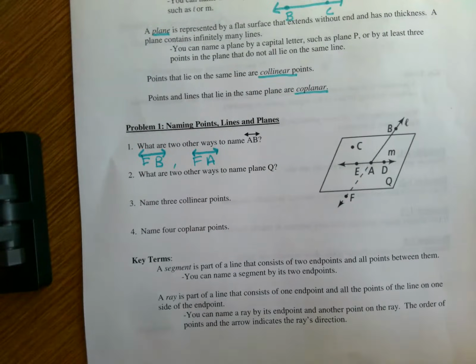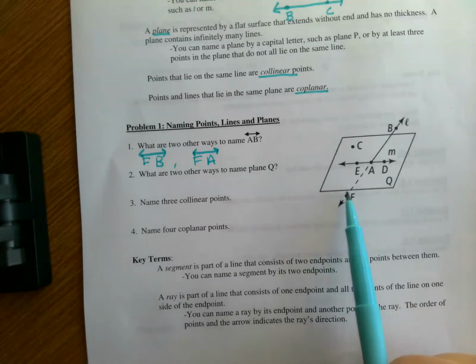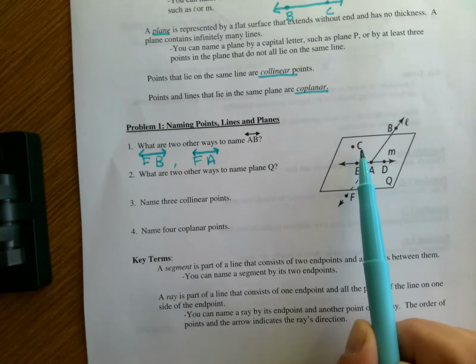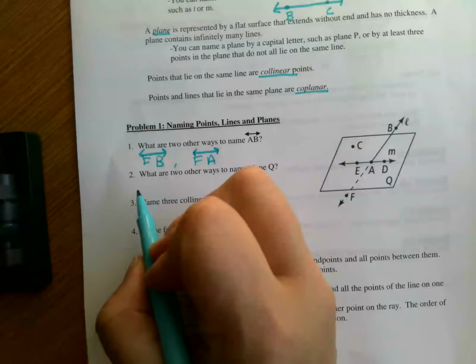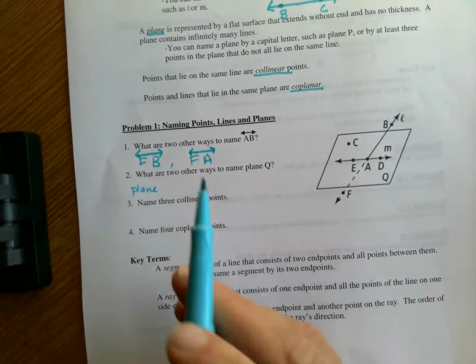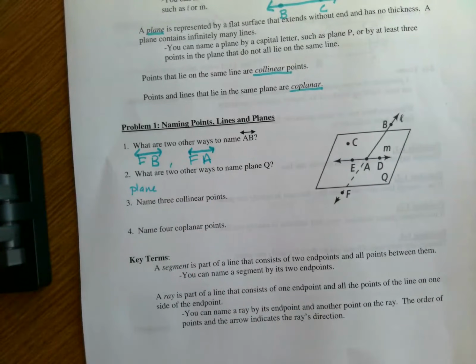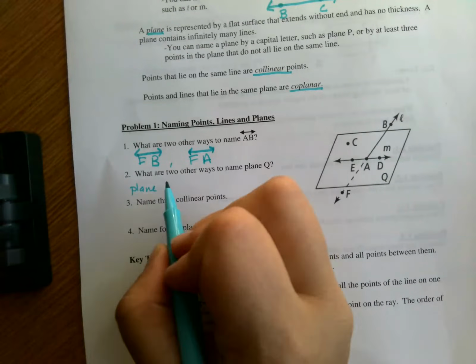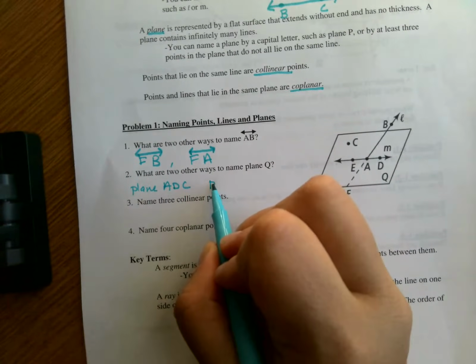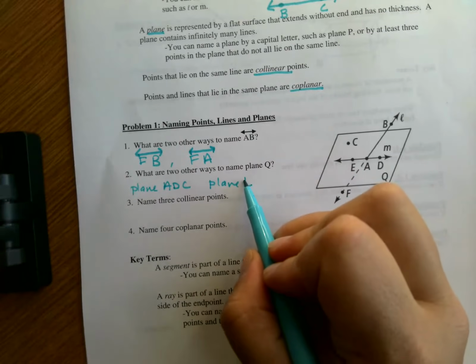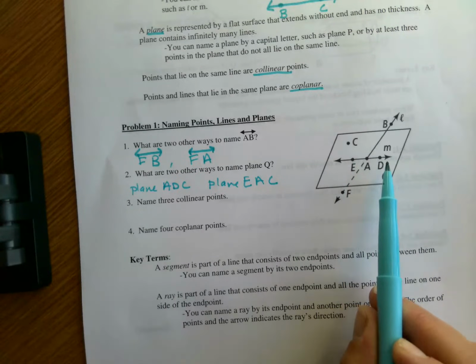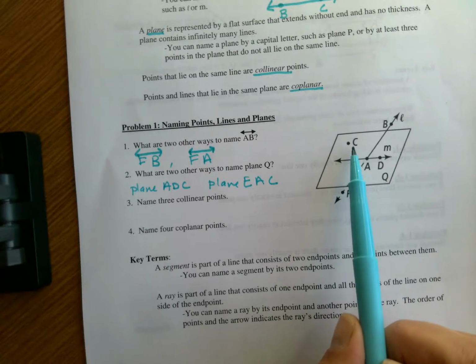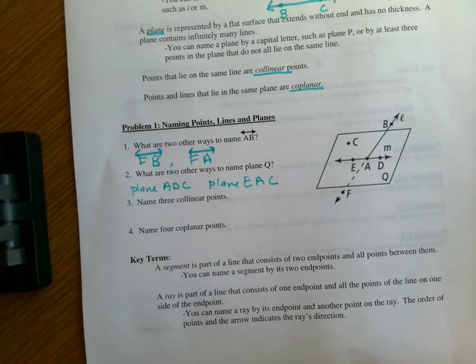There are two other ways that you can name plane Q. When you're looking at a plane and you're naming a plane, all these points are on the plane. This point is not, and this point is not. You have to pick 3 points that are not on the same line. In this case, we don't have a special picture of it. I can say plane ADC. I could say plane EAC. I could not say plane EAD because those are all in the same line. That doesn't count. They have to be 3 points that are not collinear.